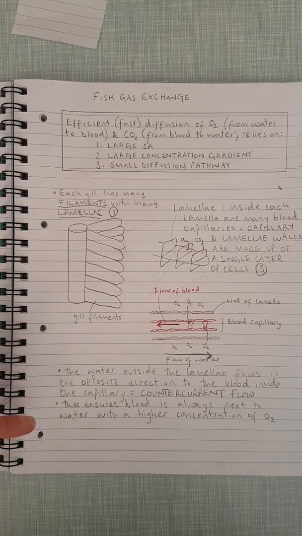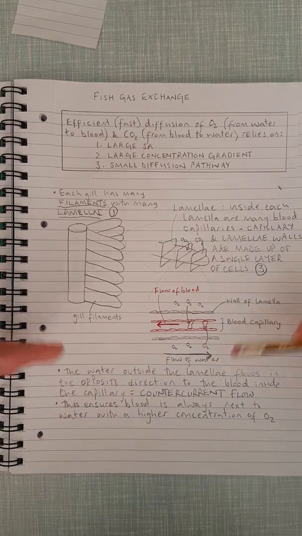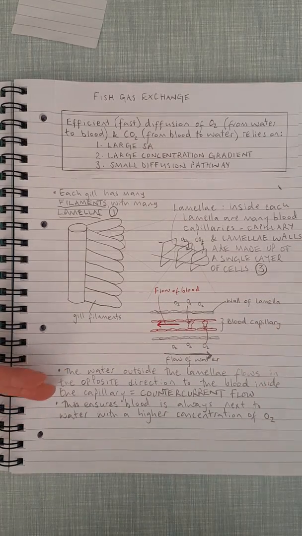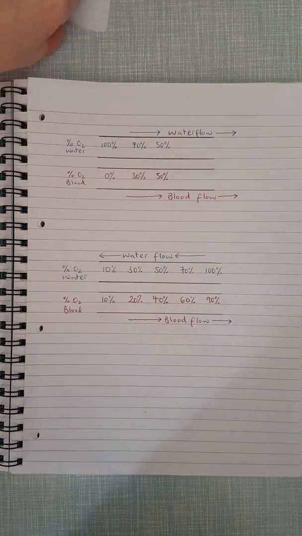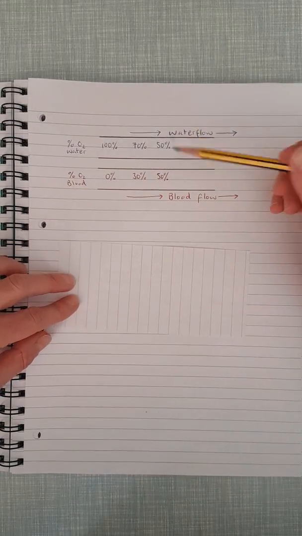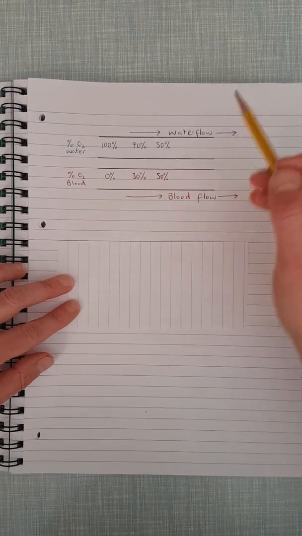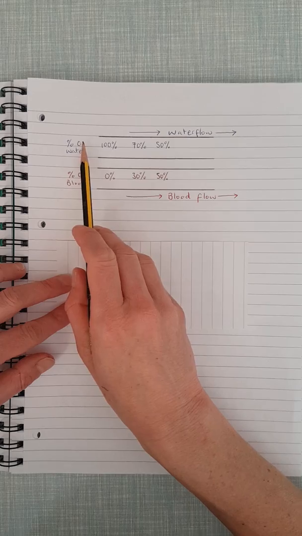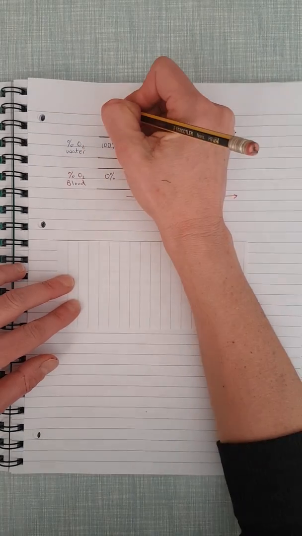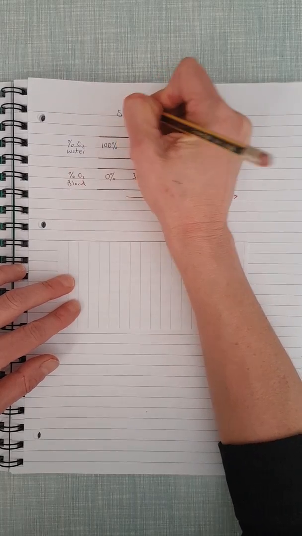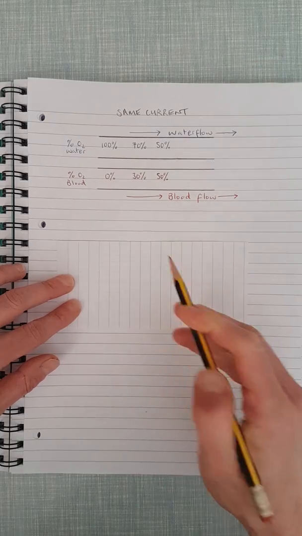Okay, now there's actually one more bullet point that I want to add to this, but let me just show you a little diagram to try and illustrate this idea here. Okay, so here's something that I put together earlier. Let's have a look at this one first of all. This is the scenario as if the water was flowing in one direction and the blood was flowing in the same direction. So this is the same current. This is not what happens, but let's just think about what it would be if it did happen.